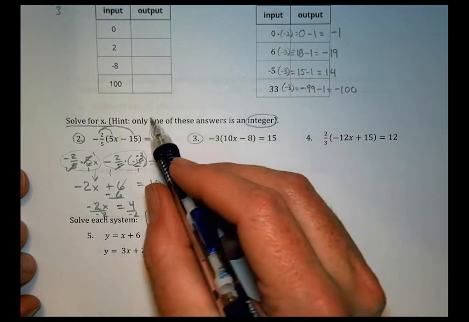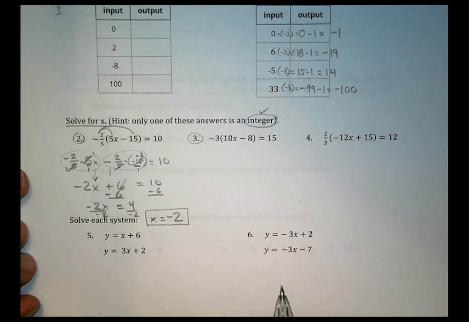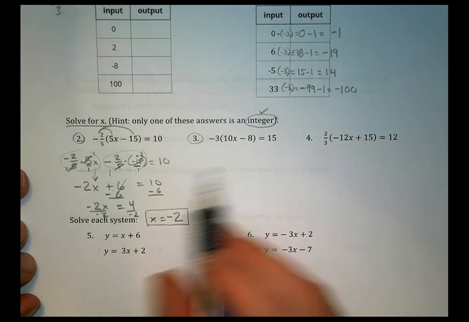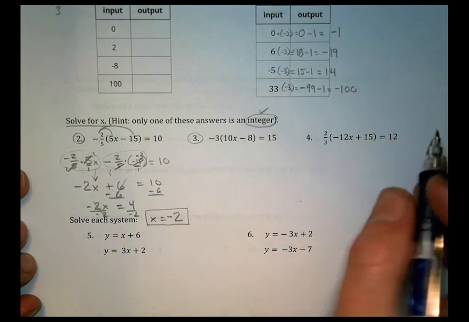And again, it told us that only one of these will be an integer, and that looks like it so far. So if I get another integer, I did something wrong somewhere. Okay, let's look at number 3.